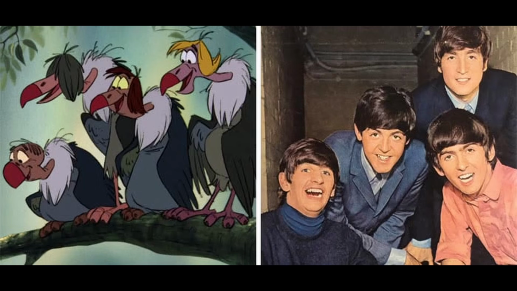A lot of the time. However, obviously, the allusion to the Beatles would remain, with the sound-alikes and the physical design of the vultures being reminiscent of the Beatles' haircuts.